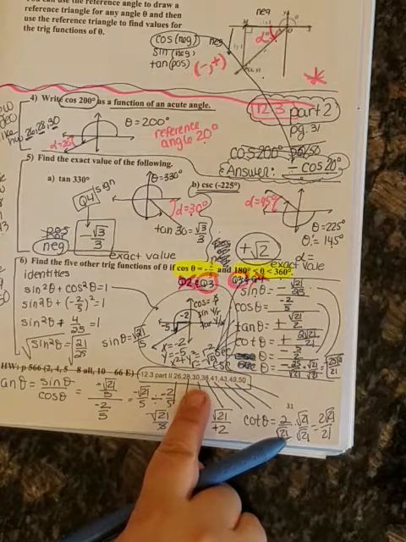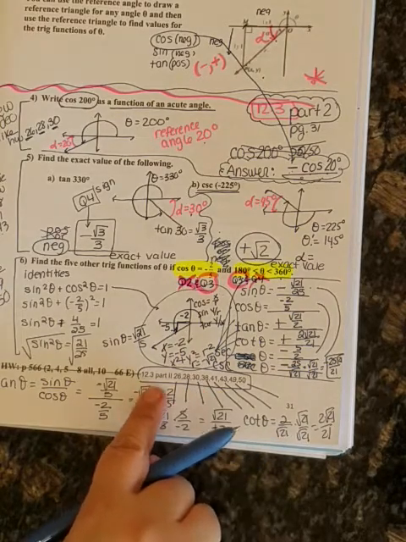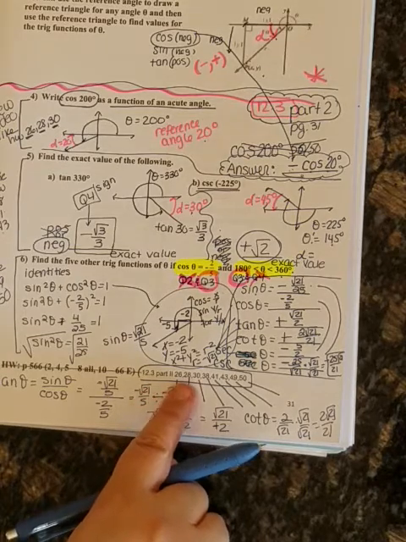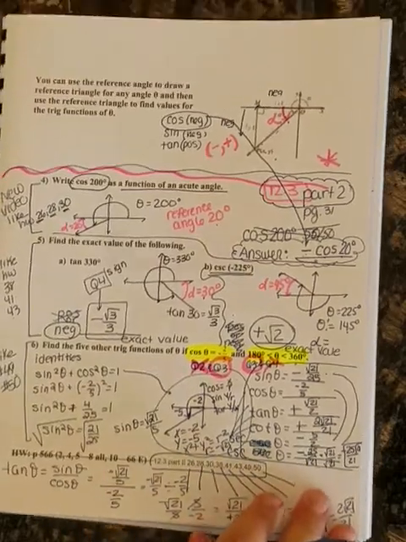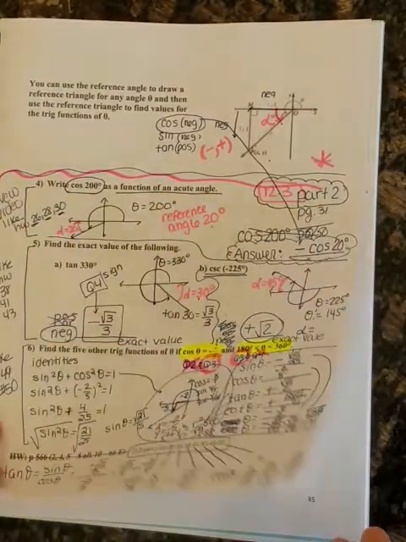I'm going to tell you when this one is due. I have to look at the calendar right now. But this is 12.3 part 2: 26, 28, 30, 38, 41, 43, 49, and 50. And you can learn how to do it all on this page.